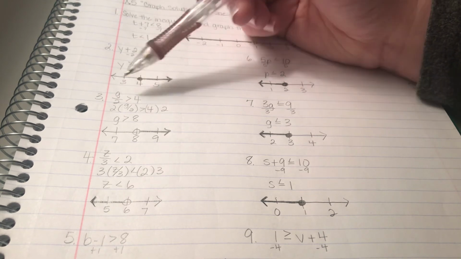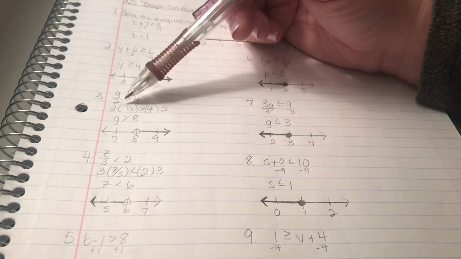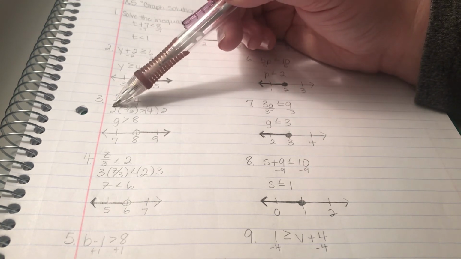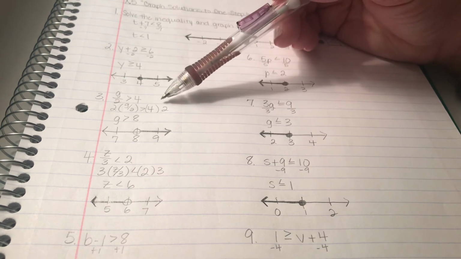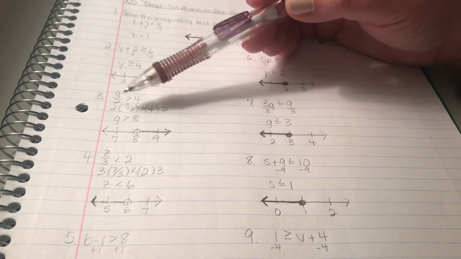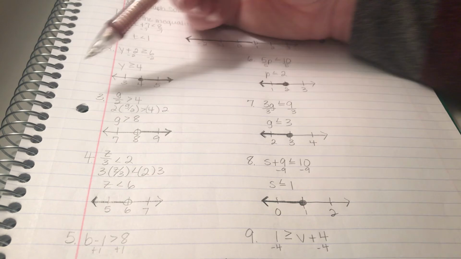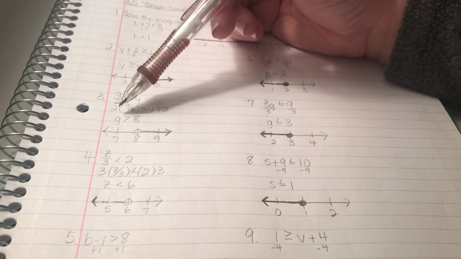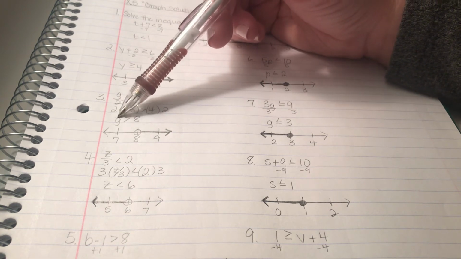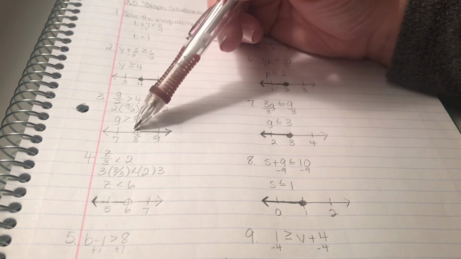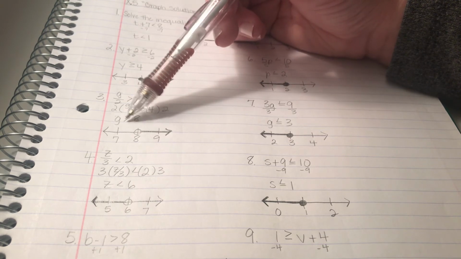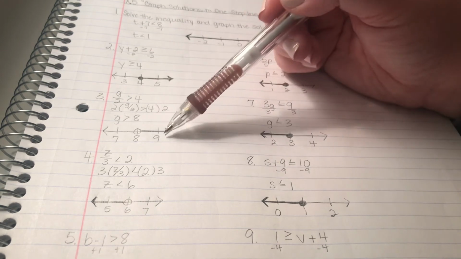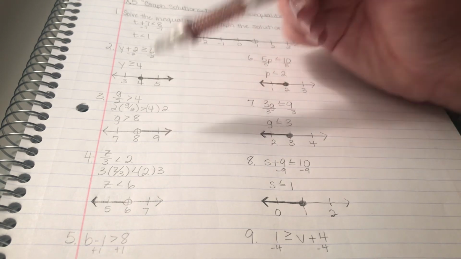But what we do to one side, we have to do to the other. So when I rewrote this, I put g divided by 2 in parentheses, so I know I'm multiplying that by 2. On the other side, it will be 4 times 2. That cancels out our 2 here, leaving g by itself. 4 times 2 is 8, so my answer here is g is greater than 8. It gets an open circle because it doesn't include 8, and then it's shaded to the right because the numbers to the right of 8 are the numbers that are greater than 8.